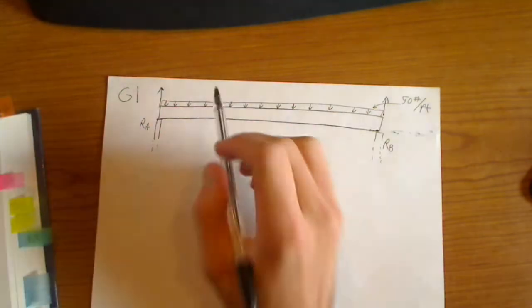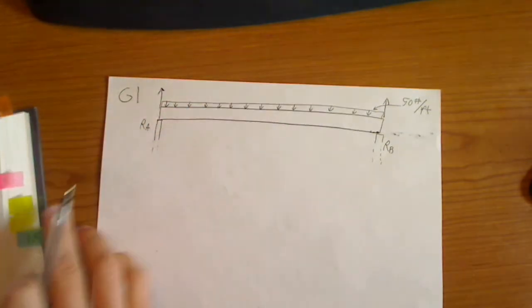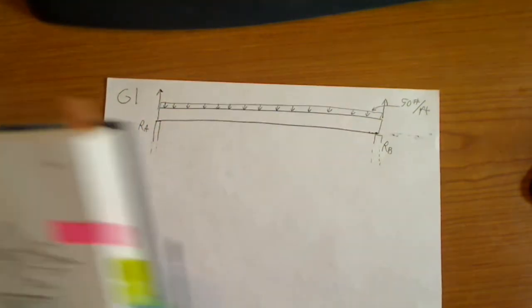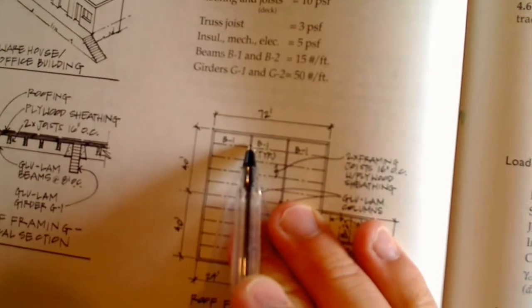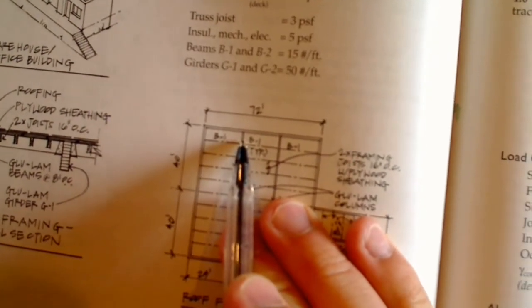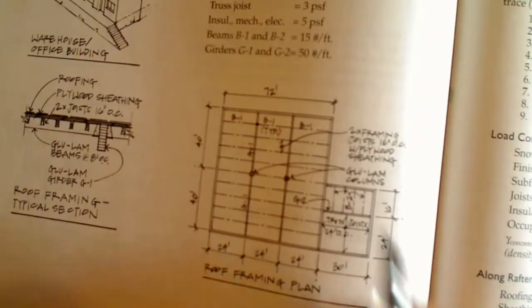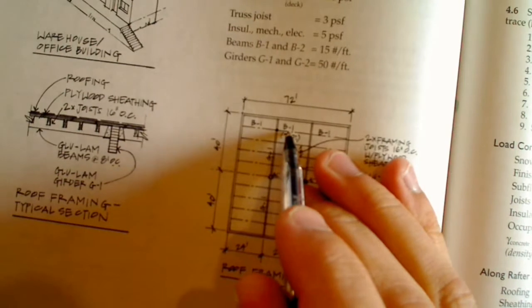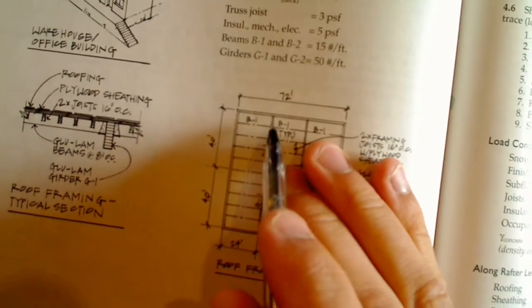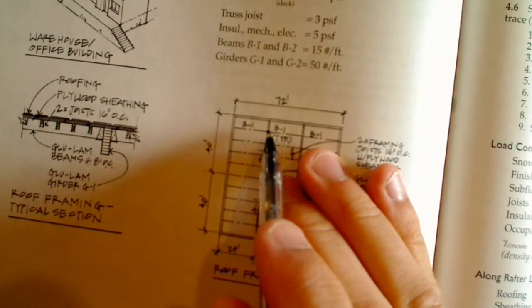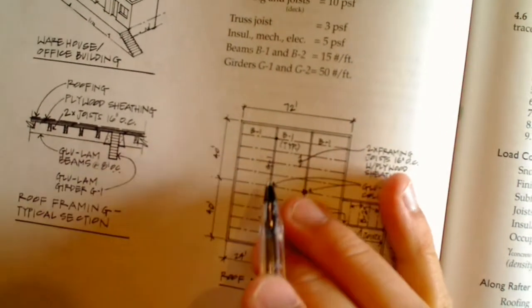Now, what are the actual loads here from the beams? Each of your beams here exerts a load on the girder of 4,308 pounds. But notice that supports a beam on both sides. So every 8 feet, there is going to be a load of 8,616 pounds.